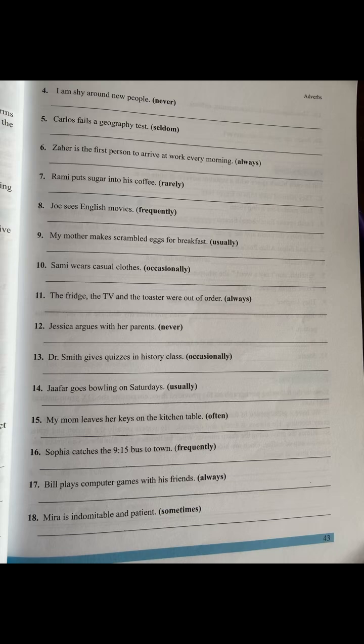The fridge, the TV, and the toaster were out of order. The fridge, the TV, and the toaster were always out of order, after the verb to be. Jessica argues with her parents. Jessica never argues with her parents. Dr. Smith gives quizzes in history class. Dr. Smith occasionally gives quizzes in history class.